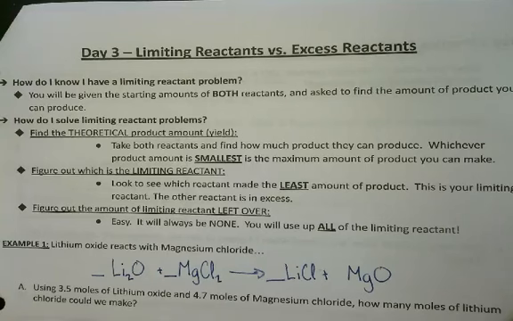Hello and welcome to day 3 of Unit 9, Reaction Stoichiometry. Today we're going to learn about limiting reactants versus excess reactants. What that means is that you're not going to be doing anything different than what you already have been doing. You're just going to do it twice.